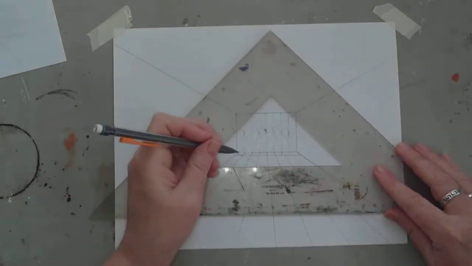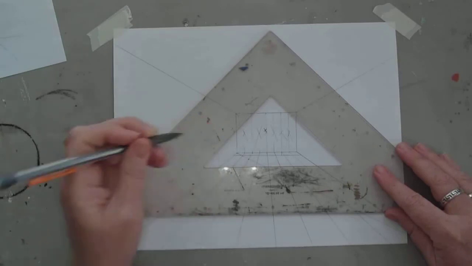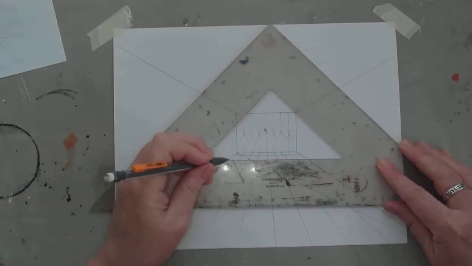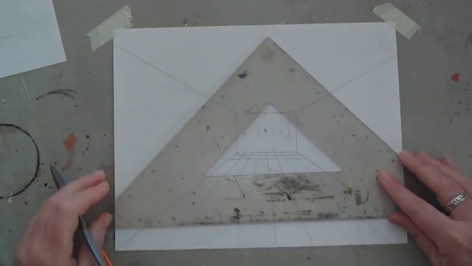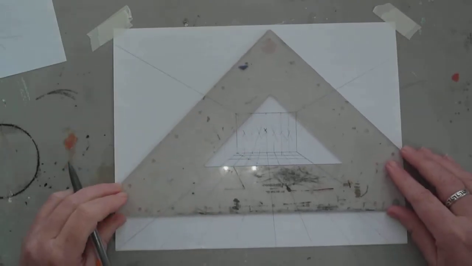And then I'm going to keep going. So I'm going to come down that diagonal till the second time it crosses my line. Come down the diagonal, here's my next line.